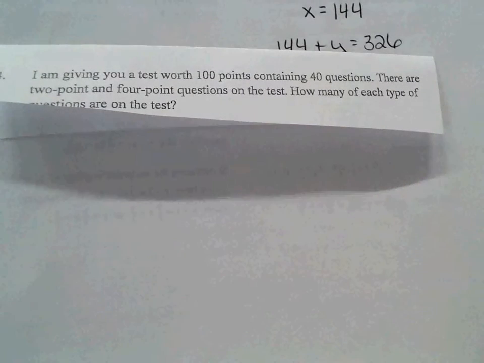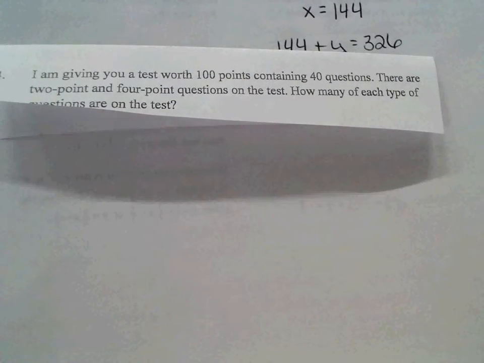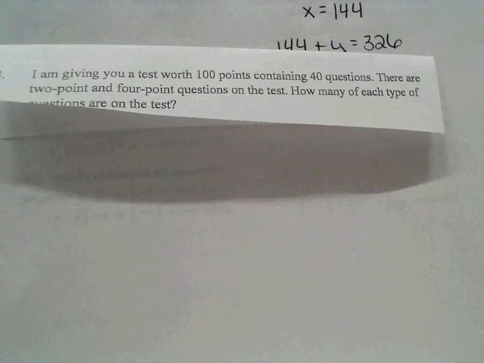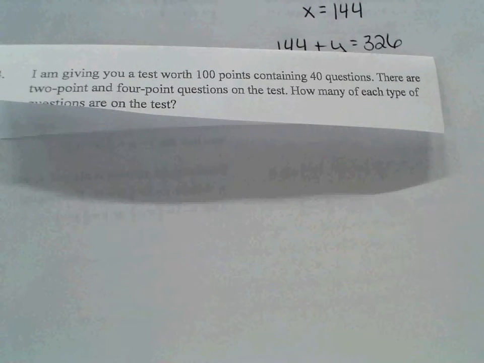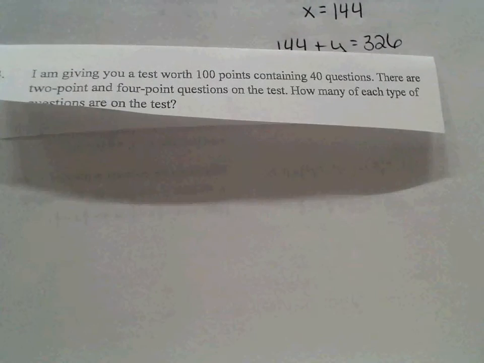Okay, so I'm giving you a test worth 100 points, and it contains 40 questions. There are 2-point questions and 4-point questions on the test. How many of each type of question is on the test? So there's 40 questions total. Some of the questions are 2-point problems, some are 4-point problems. I need to know how many are 2 points, how many are 4 points. So what are the 2 things I'm talking about on this test? 2 point and 4 point.